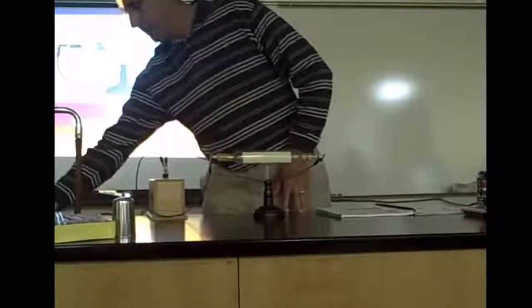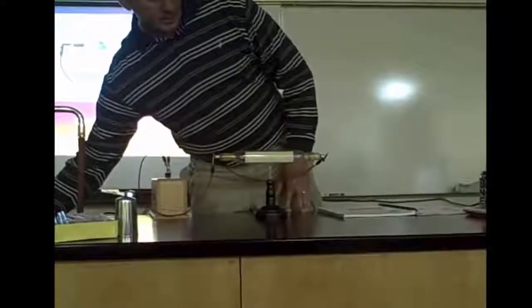It's coated with some type of fluorescent material. When I turn the power supply on, we'll see a beam that causes that fluorescent screen to glow. Looks like a nice straight line, doesn't it? We call that a cathode ray because it emanates or begins at the cathode and shoots across over to the anode.